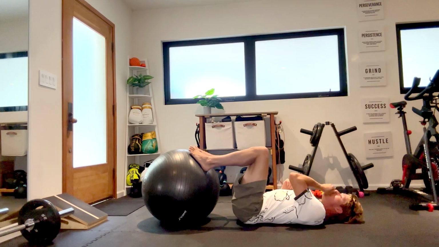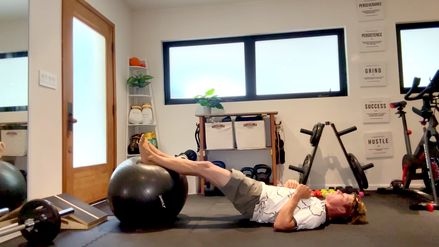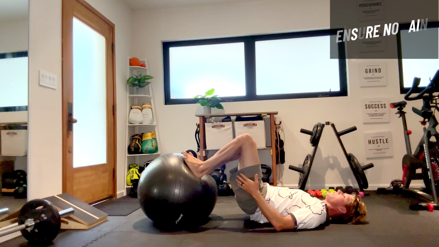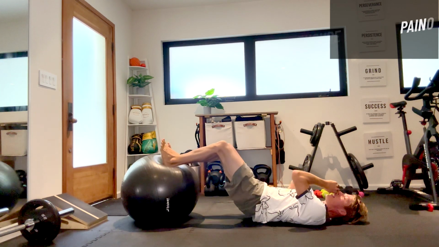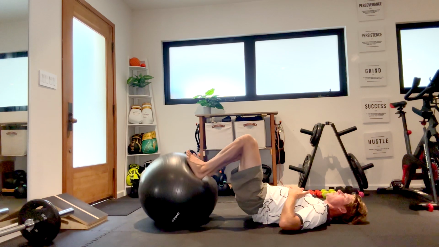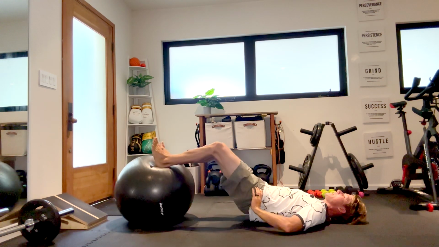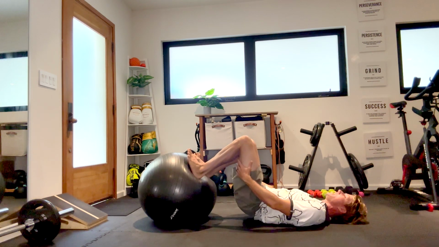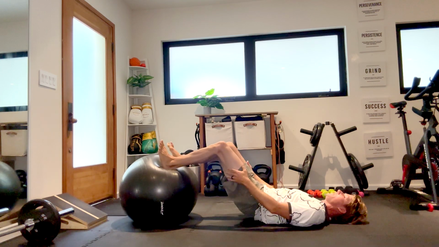So all we're doing here is lifting the hips an inch off the ground, slowly go out into a straight knee position, and then slowly squeezing in as close as you can get it to the bum, ensuring that there's no pain. And all the way to 10 repetitions here. As you squeeze in, try and keep those glutes tucked. Heels trying to pop the fitness ball, and those hammies should be feeling it.